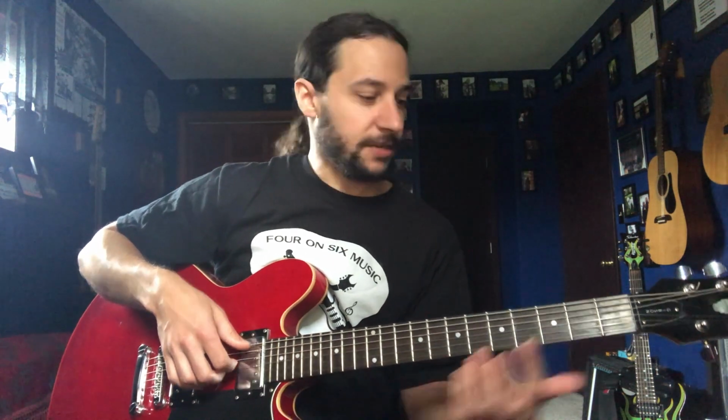So it's nice for this exercise, as we're playing it, the only thing that's changing is our thumb. Our thumb is going to go to different strings, either the 5th or the 6th string, but our first, second, and third fingers are staying on the same string. So this is actually a really helpful exercise for getting used to finger picking.